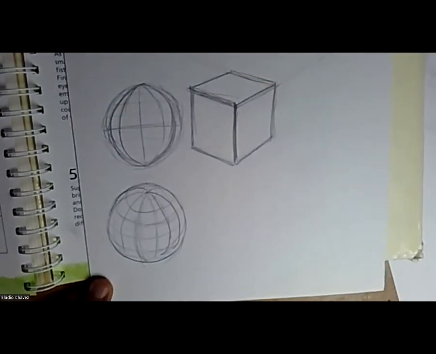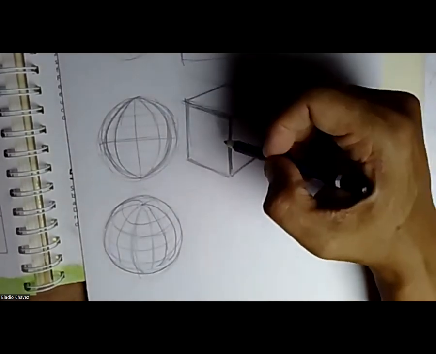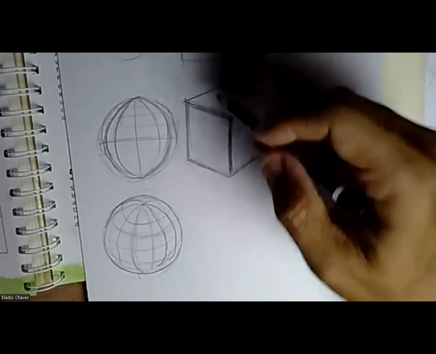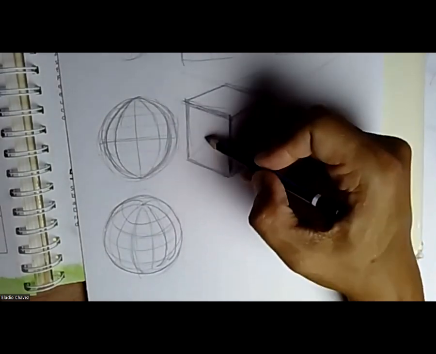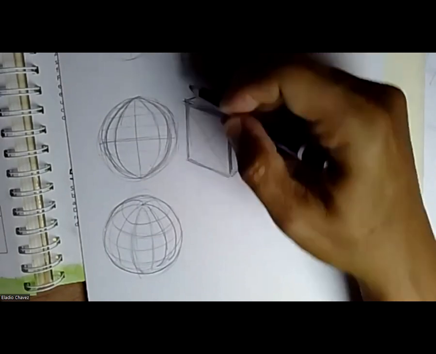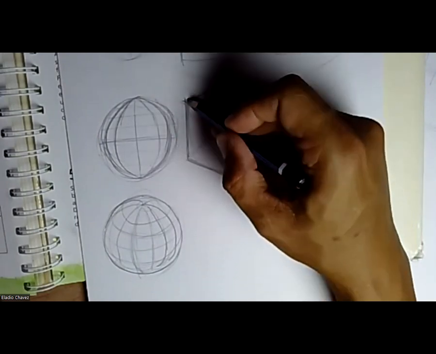All right, now let's do the cross sections for the cube. Actually, let's do this. Draw an X in here to find the center. If it was in perspective, it would be further back here, because things that are closer are bigger. There's a little bit of perspective here. I did make it go a little bit smaller, but this helps you find the center.